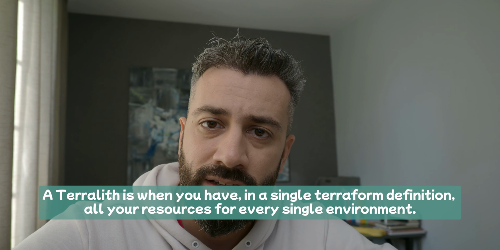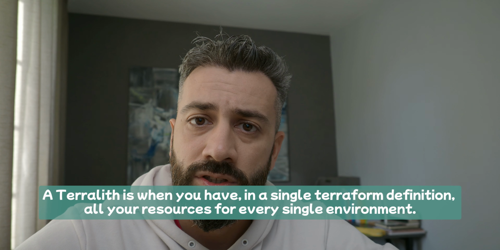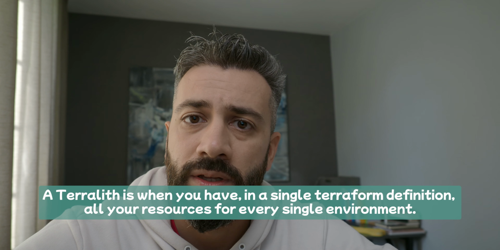So a Terralith is when you have in a single Terraform definition all your resources for every single environment. So your entire infrastructure is created using one single plan, one single apply command. So this is tempting, right? Having the power to create absolutely everything with a single command is very appealing, but there are a number of downsides to this. So I identified 7 downsides of the Terralith, so we're gonna see one by one, and we are also gonna mention what are the complexity when we try to manage a Terralith.